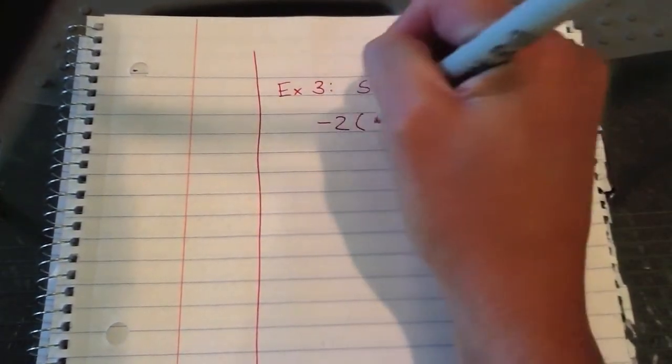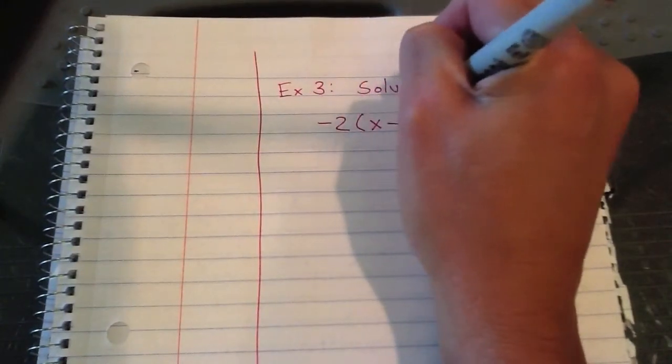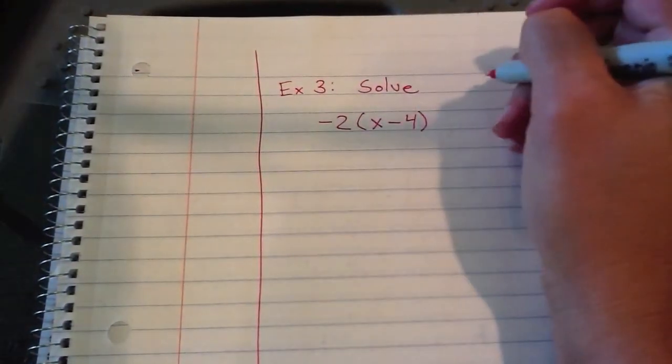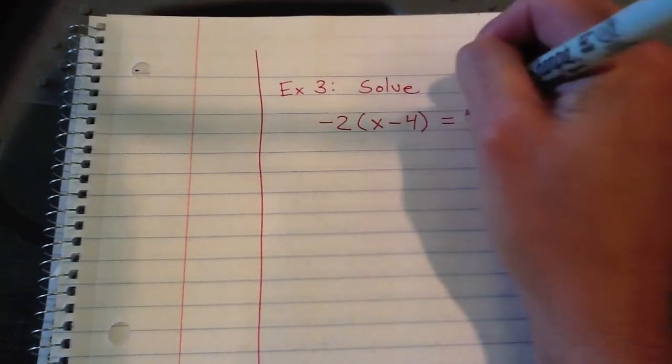Example 3, we're still solving. Negative 2 times the quantity, which means parentheses, x subtracting 4 equals 12.